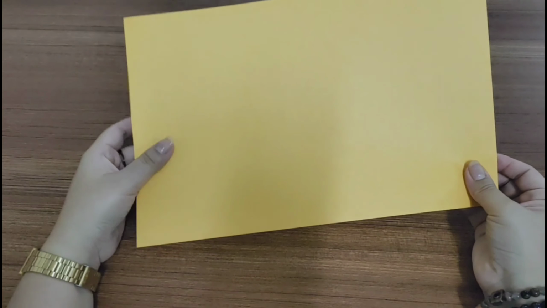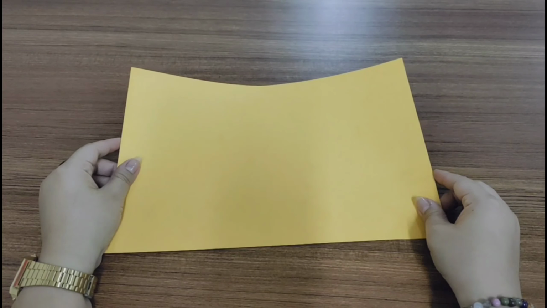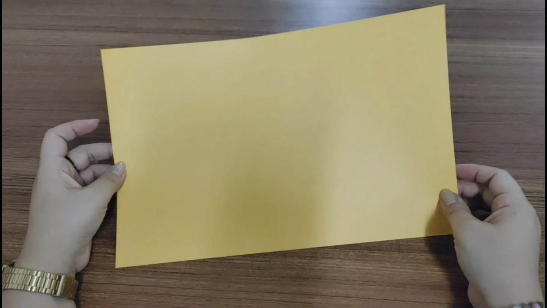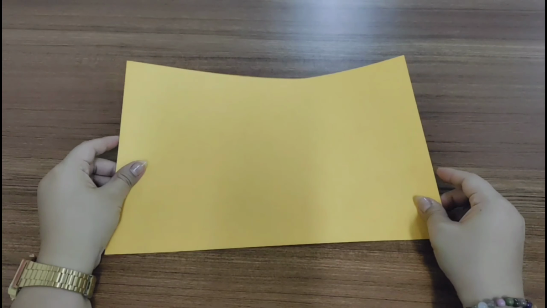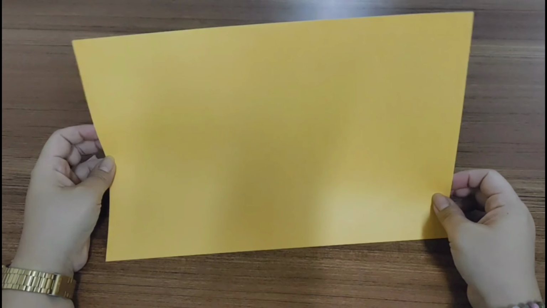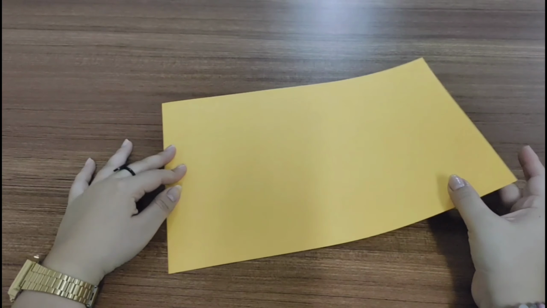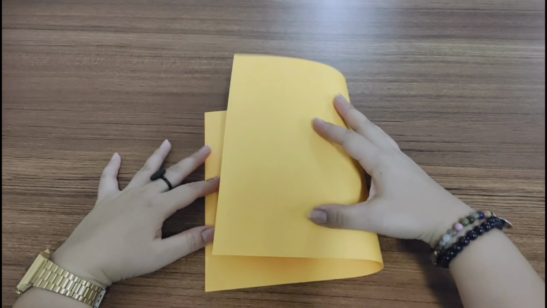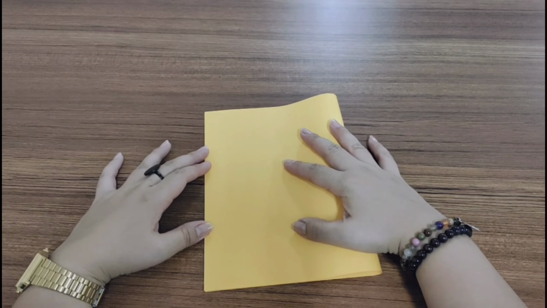Hello friends, let's take one buffalo paper that you want to use to make a ship. You can use any colors that you have, okay? No need to use the same as mine. Here, I will use yellow color. Now, let's fold it like this.